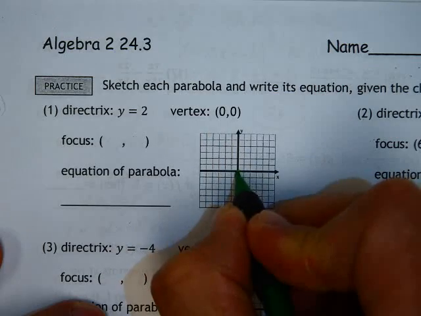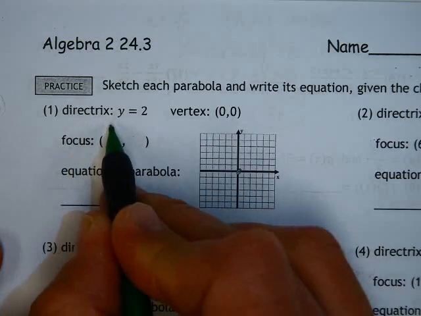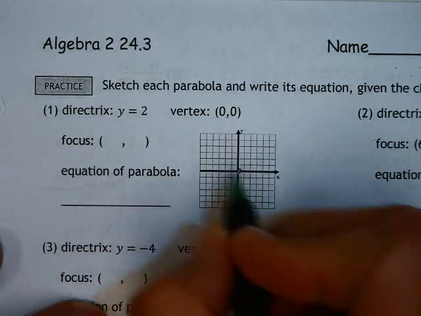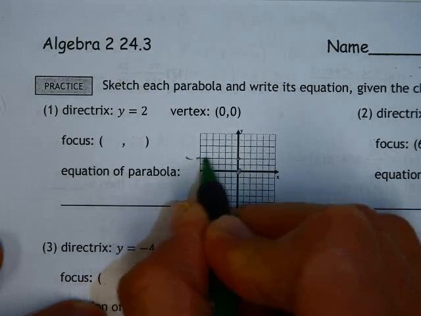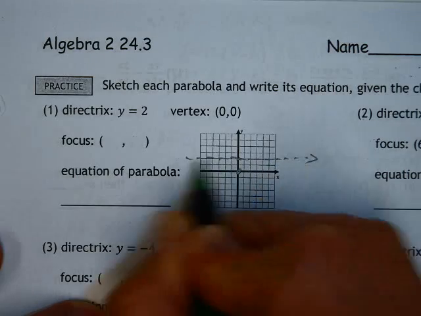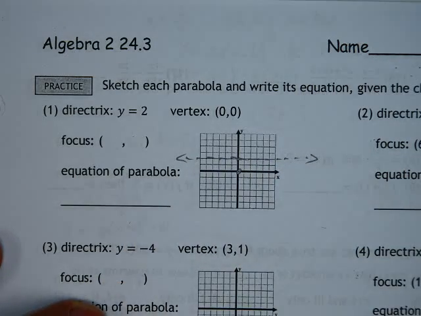So we have a vertex at 0, 0. We have a directrix at y equals 2. Now y equals 2 is traveling up on the y-axis. We're going to put a dot there momentarily. But it's kind of a dotted line. Doesn't have to be a dotted line, but that's kind of the way we've been doing it.